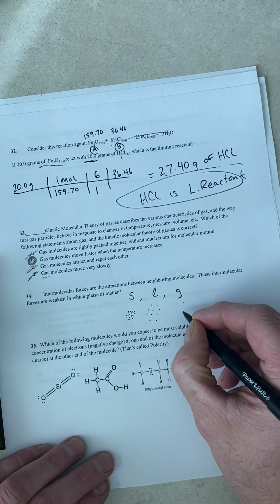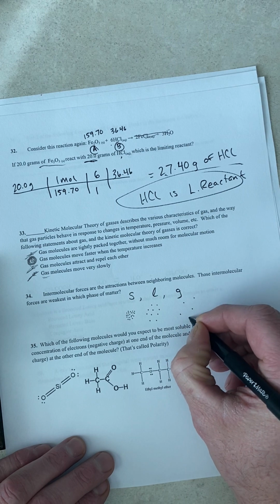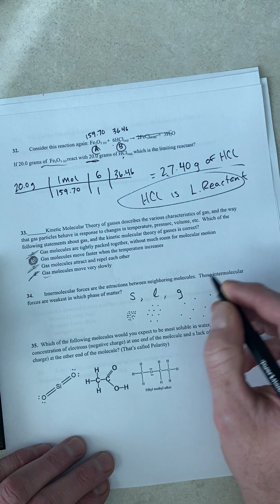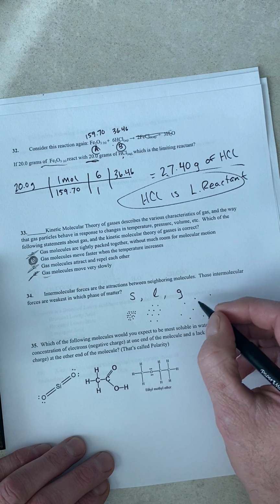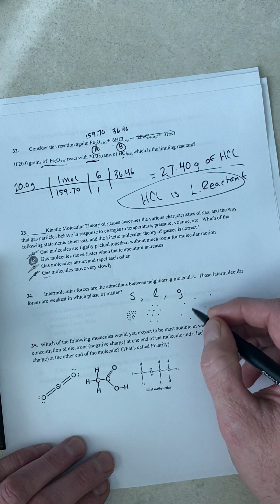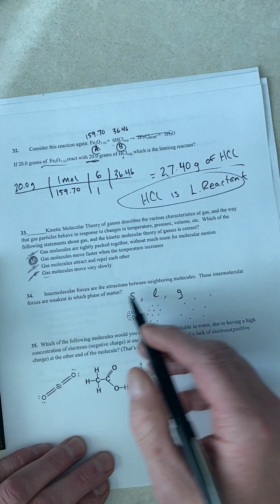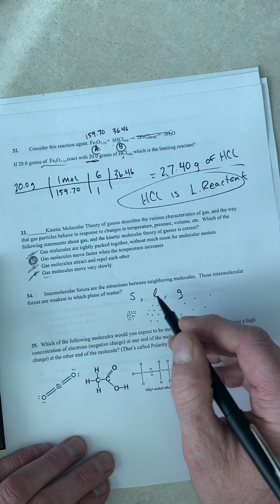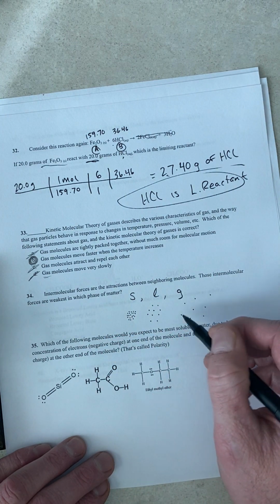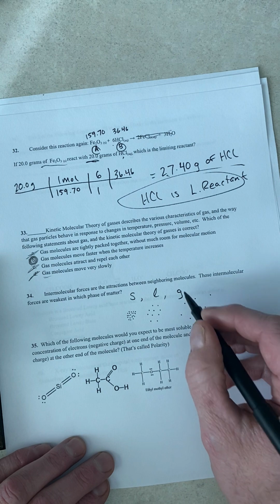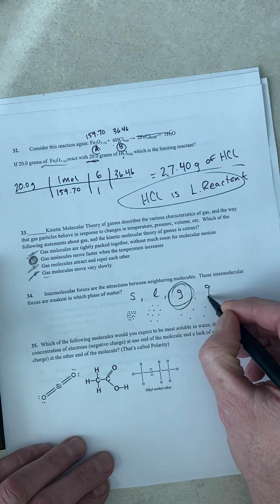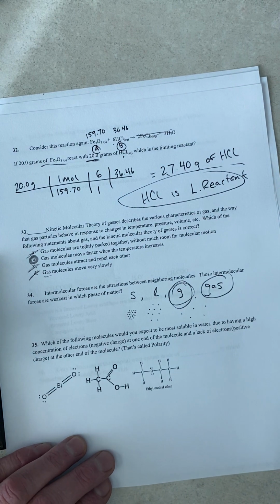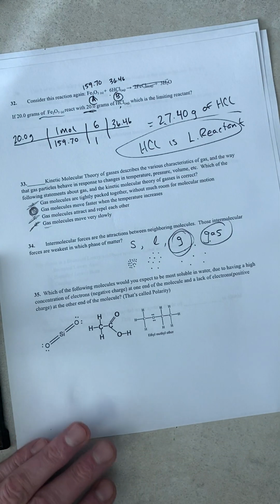And then finally, in the gas phase, which we were just talking about, the particles are spread far apart. And that's because the particles are just not very attracted to each other. So the phase of matter in which those intermolecular forces are the weakest is certainly the gas phase. Okay? All right, number 35.